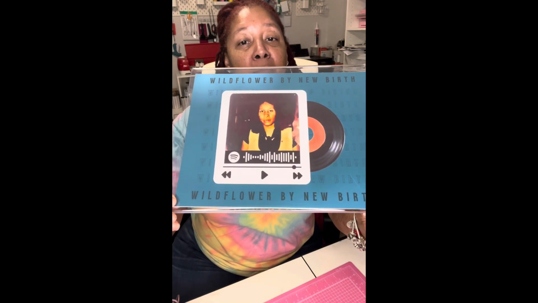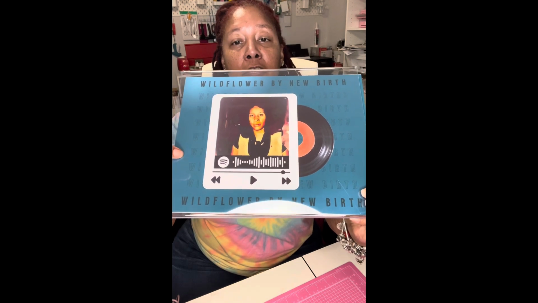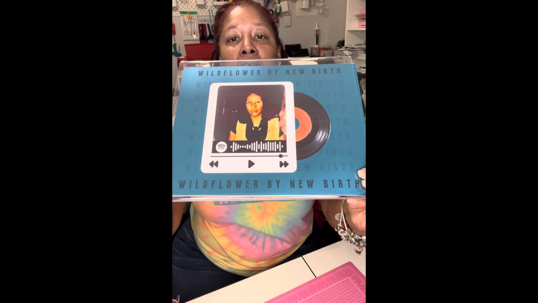Today I'm going to show you how to turn this 10 by 8 Dollar Tree frame into this. Yes, this is a memorial keepsake, an in-memory keepsake that I made in honor of my mother's birthday. And I wanted to add her favorite song, which is Wildflower, with the Spotify code that goes with it.